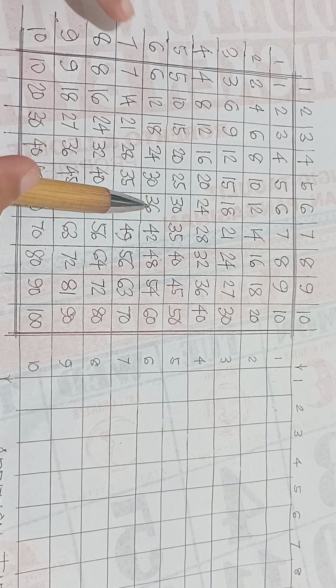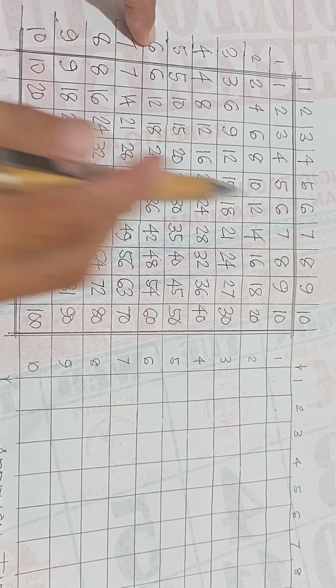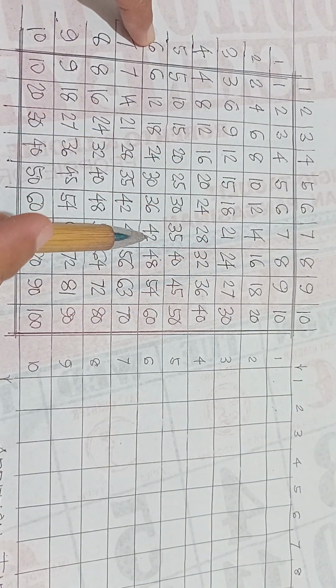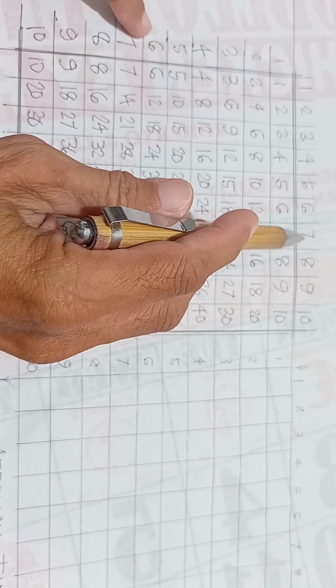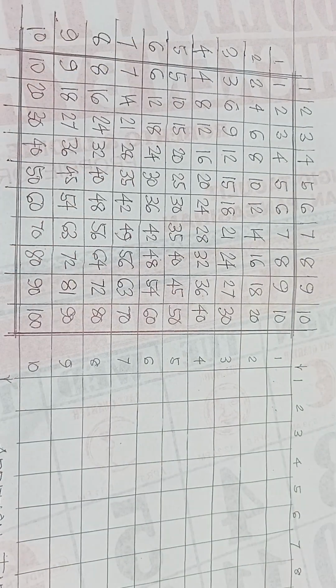So 36 divided by 6 equals 6. 42 divided by 7 equals 6. So remember that, children. Okay, now we will do the addition table.